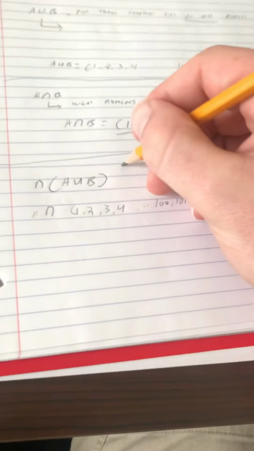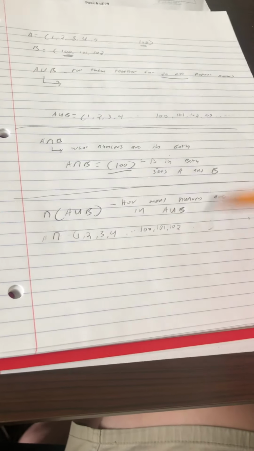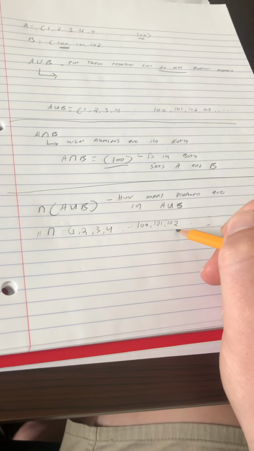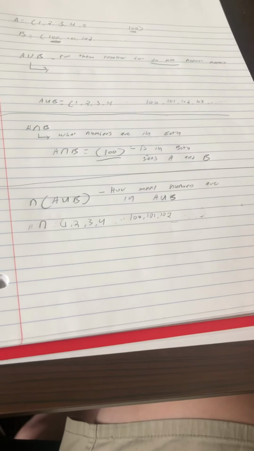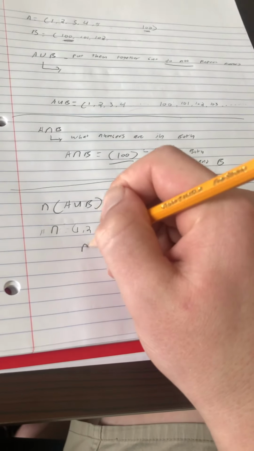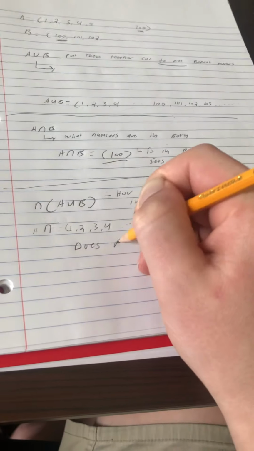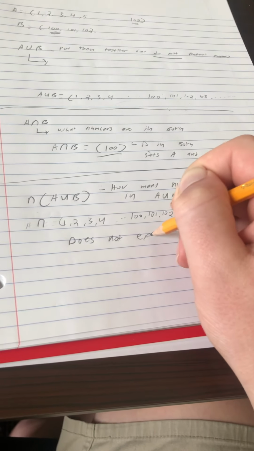Or again, how many numbers are in A union B? Well, we don't know. And again, we don't know because this right here goes on to infinity. So again, it's going to be that weird answer. Does not exist.